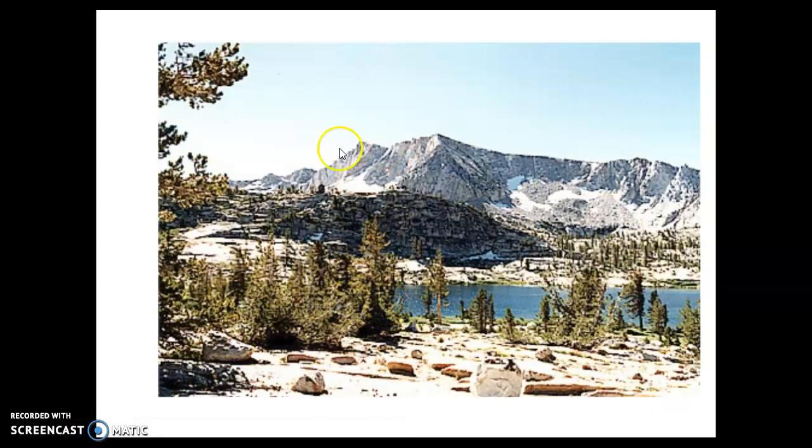Okay, the next one is just one peak by itself. It's not a whole bunch of them together. So that's just known as a mountain. So there's just one mountain there. We're not doing a mountain range, it's just a mountain.